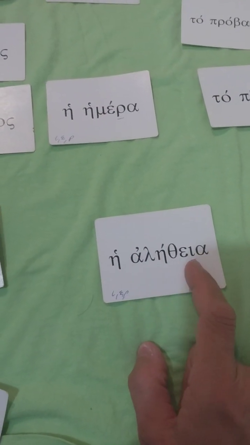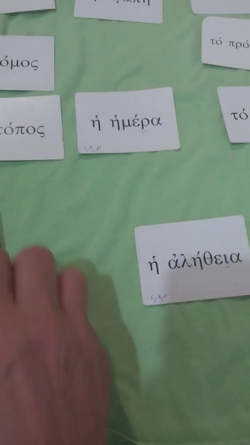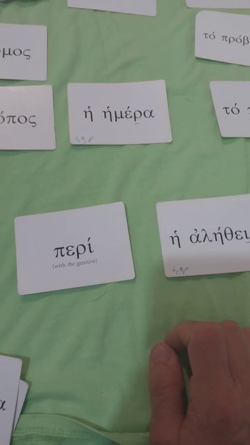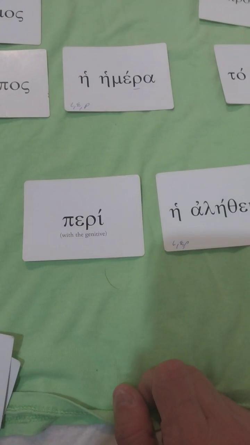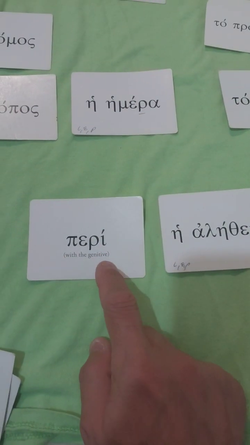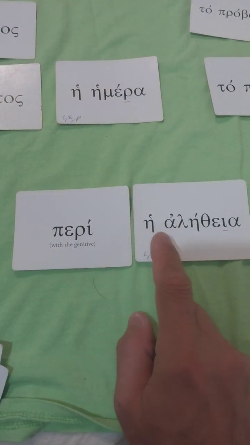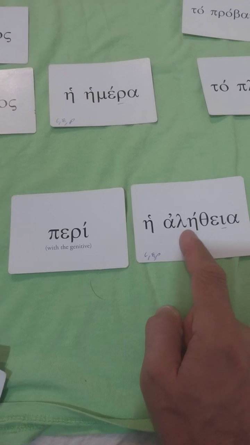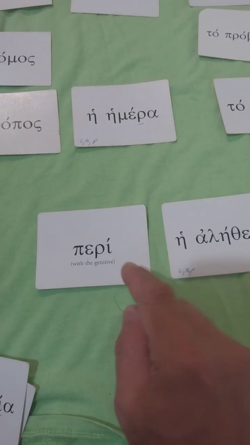Oh wait, actually, I don't think I published that, so that's kind of a moot point, but I can do peri then here. Peri with the genitive, if we're talking about the truth, peri tes aletheas. The accent would move over here in the genitive, aletheas, so concerning the truth.